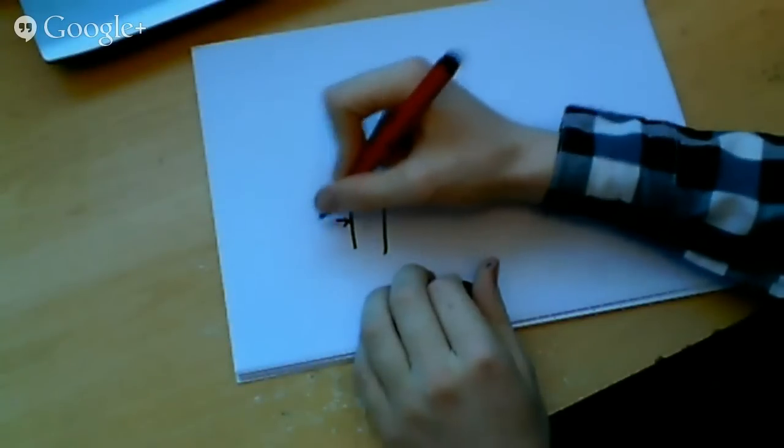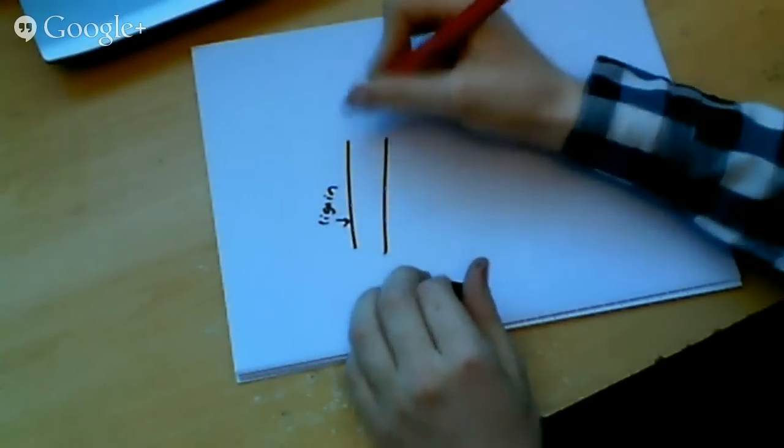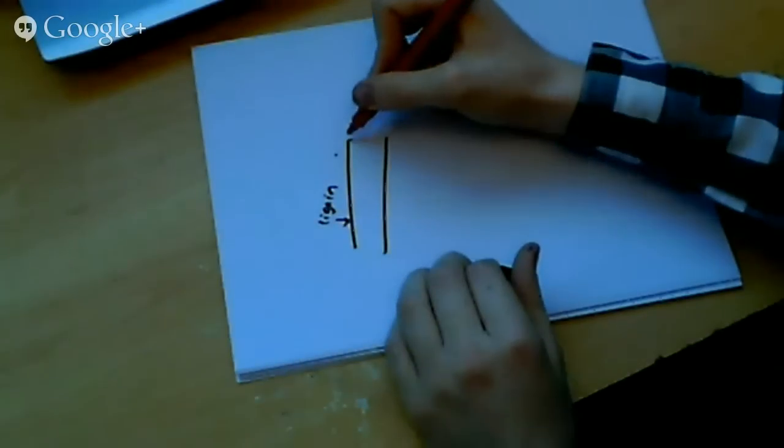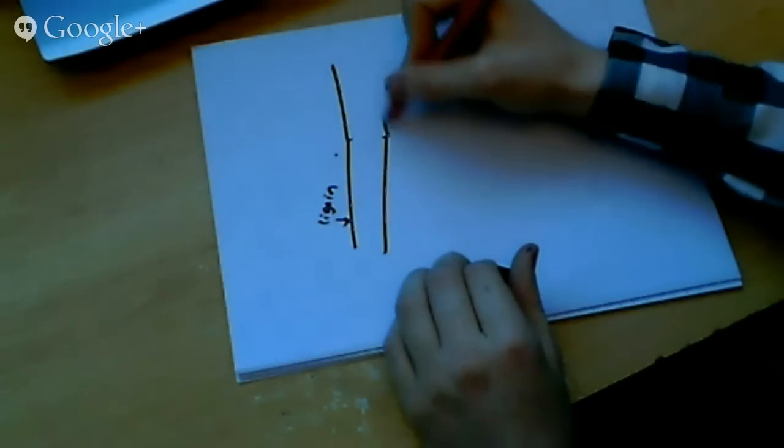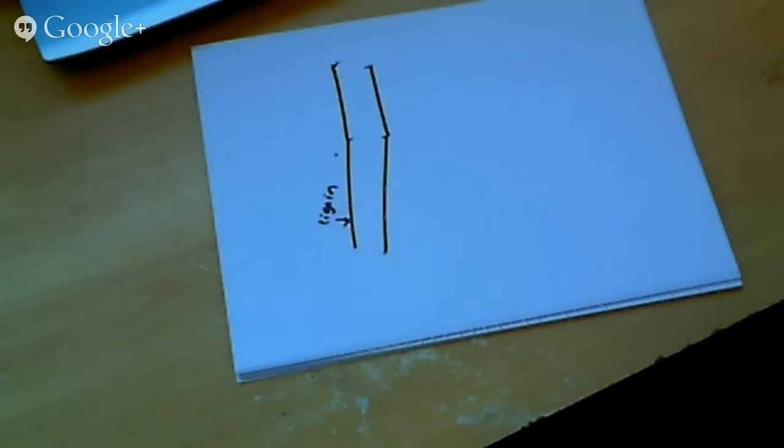So there's lignin here. No end walls, so water can pass between cells. And there's lignin in the wall. There are no contents in the cells, so you don't have a nucleus and all these different things. So xylem vessels are dead.